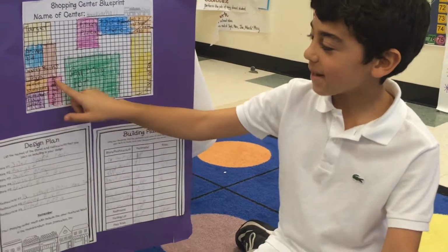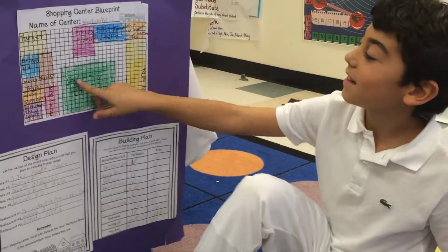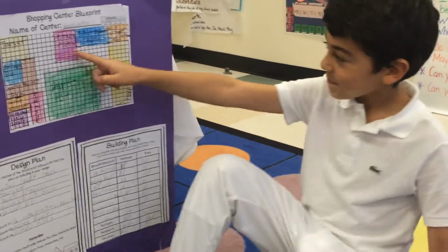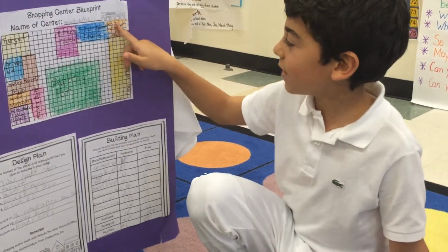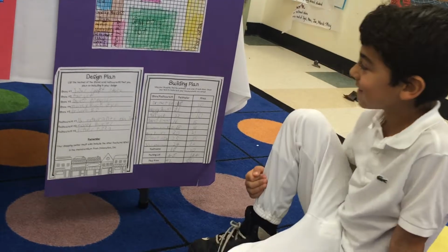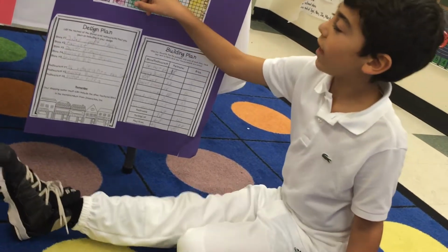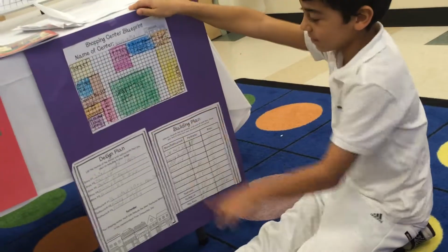And here's Money Bucks Cafe. And here's my parking lot. Here's Piper's Pizza, and JJ's Sports Store. Men's restroom and girls' restroom. Guess how much area my parking lot has? 144 square centimeters of area.